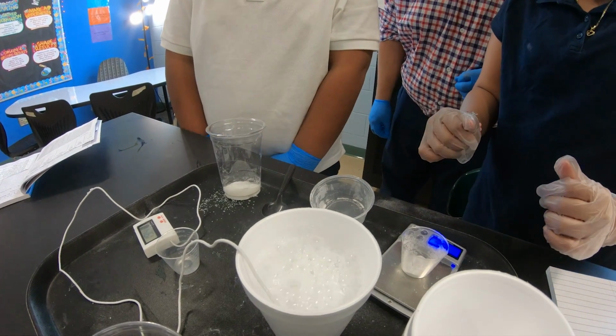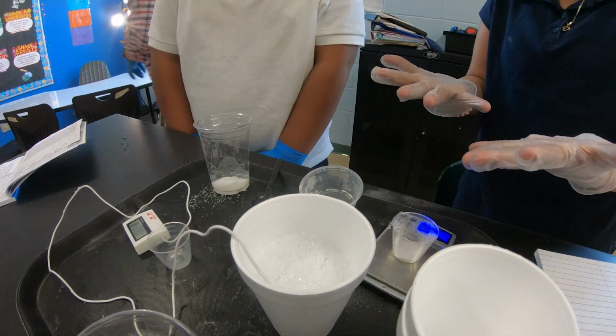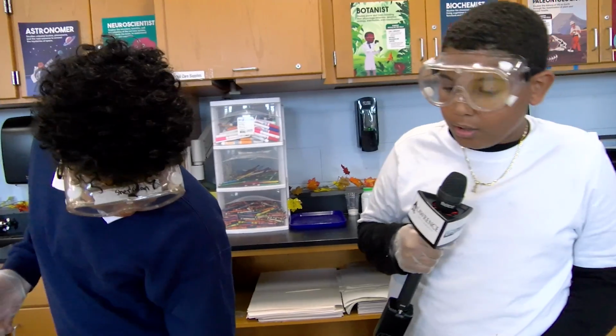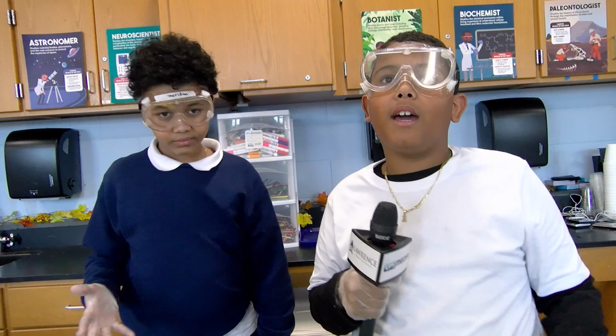It started to bubble up. Yeah, I was looking and there were a lot of bubbles popping out, and it looked very cold because steam was coming out.